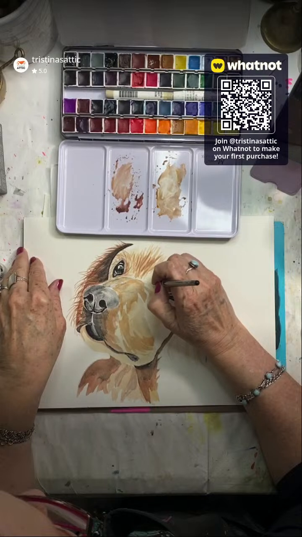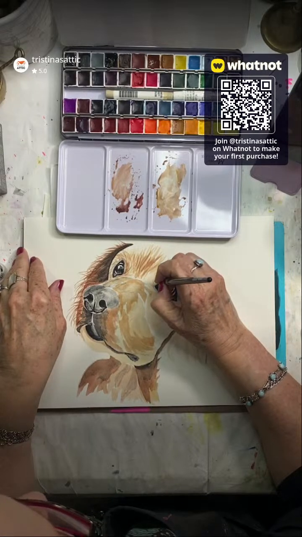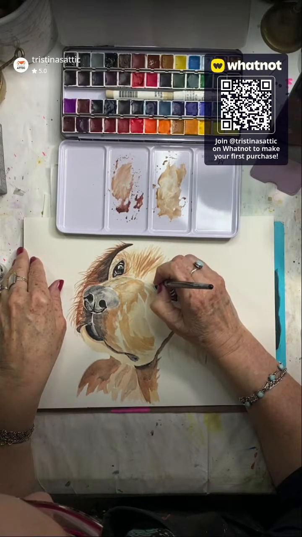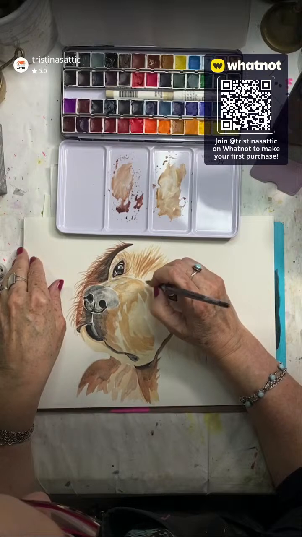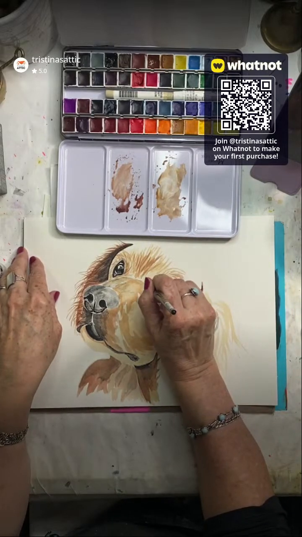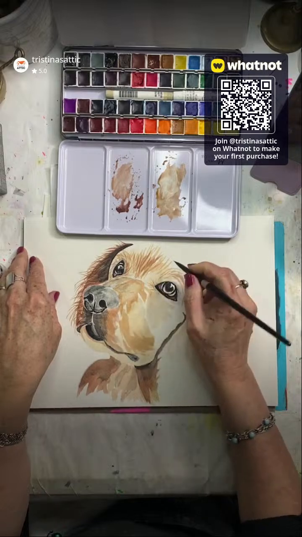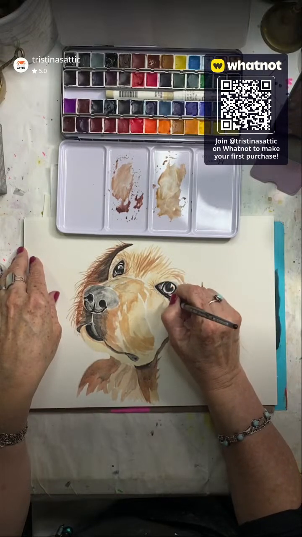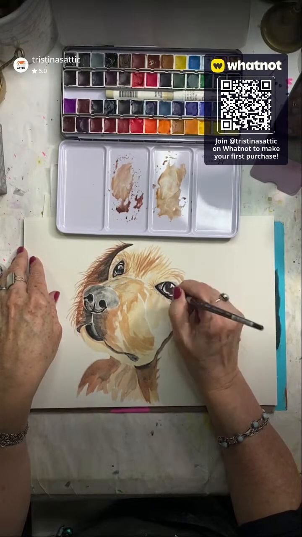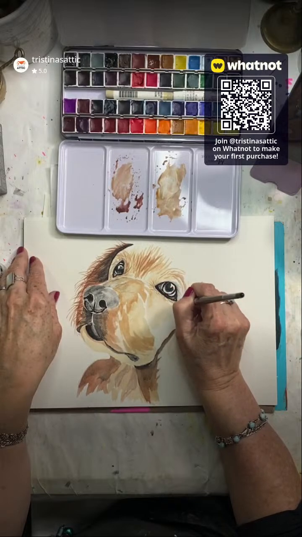comes up like this. So again, it's the direction that the hair is growing around the eye there. Just adding a little bit. Remember, there's gray in there already, right?